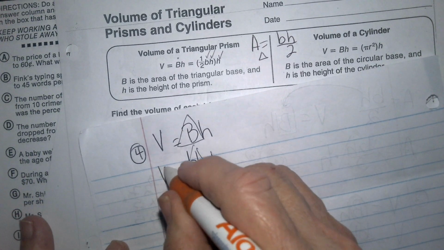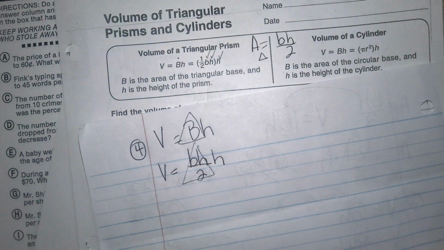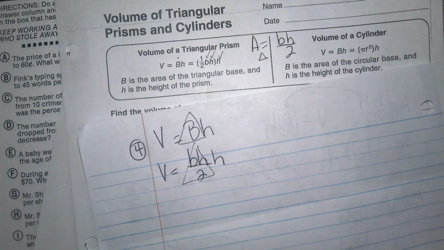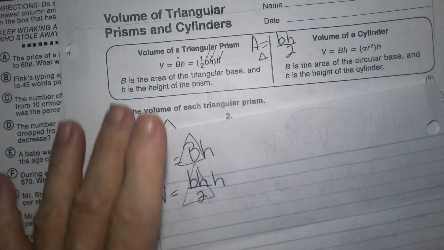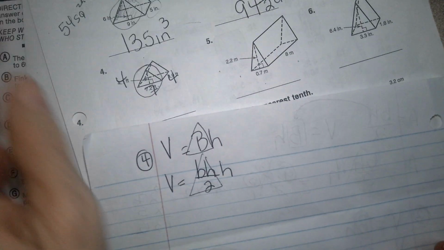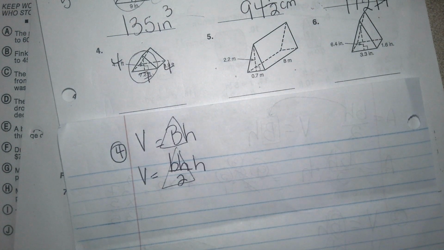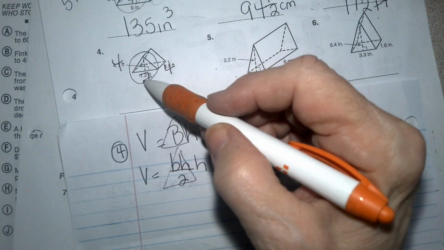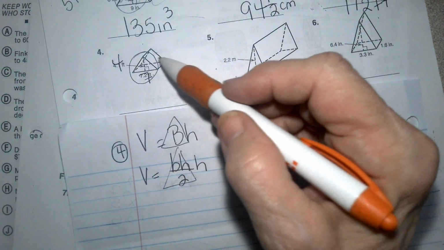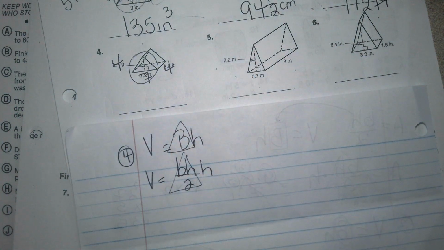times the height. In fact, why don't you go ahead and fill in everything and see if you can solve it. We'll see if we can come up to the same answer. For this one, I changed the numbers. The height is 4. Well, I'm not going to tell you. I guess I did.